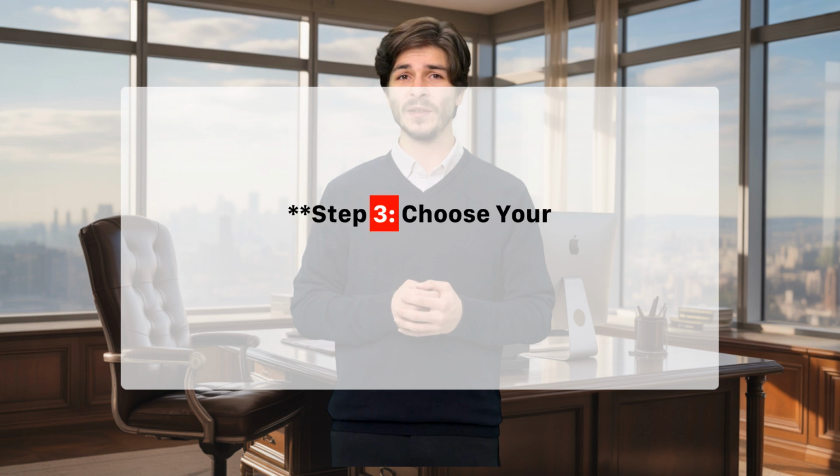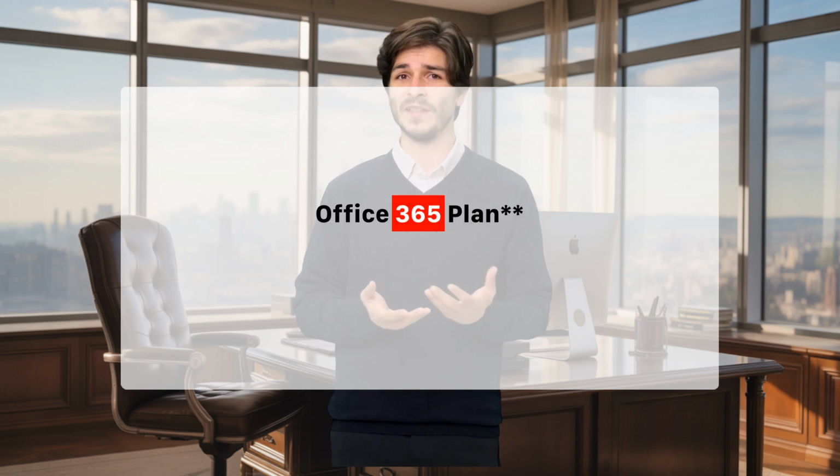Step 3. Choose your Office 365 plan. Once signed in, navigate to the section titled Office 365 Plans. Here, you will find various options suitable for personal use, families, students, and businesses. Take some time to compare the plans and select the one that best fits your needs. Click on Buy Now or Try for Free if you're opting for a trial version.